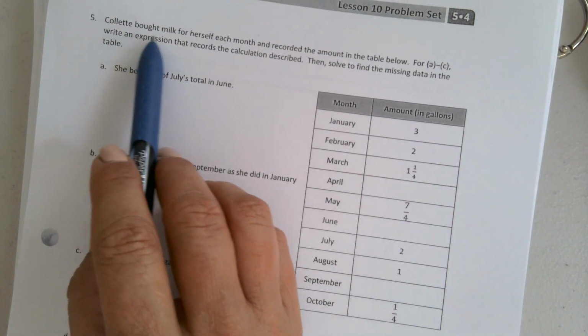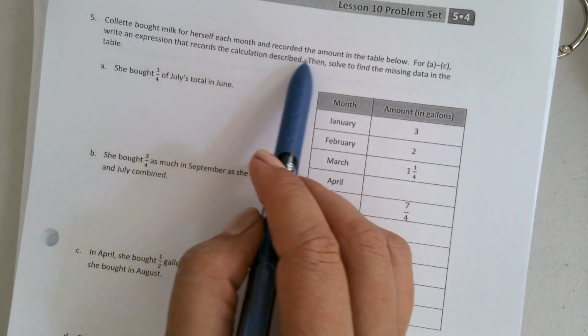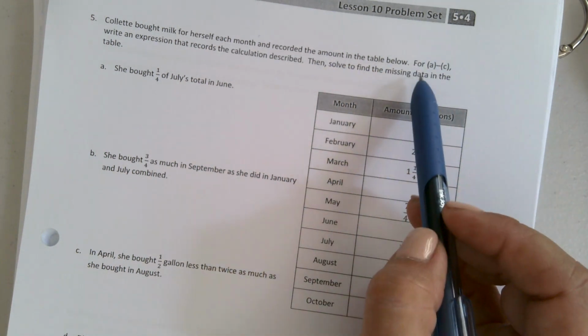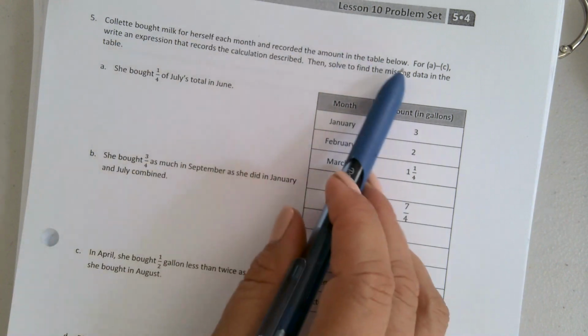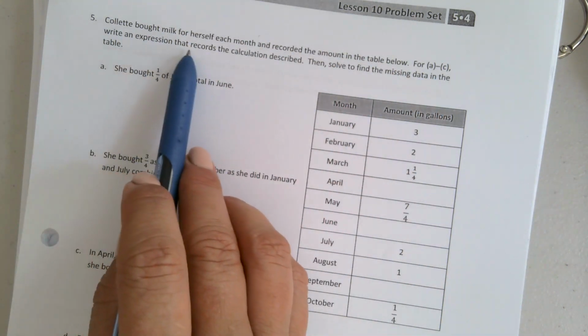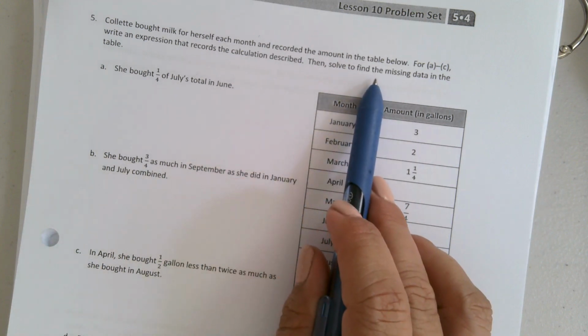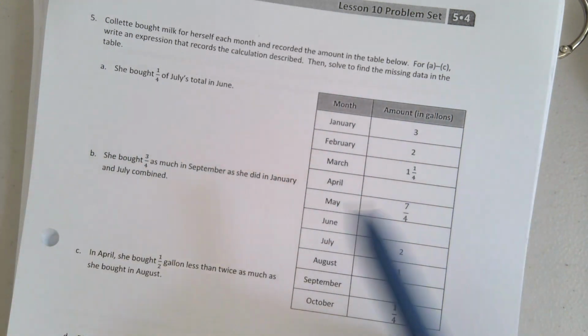All right. Colette bought milk for herself each month and recorded the amount in the table below. For A through C, write an expression that records the calculation described. Then solve to find the missing data in the table.